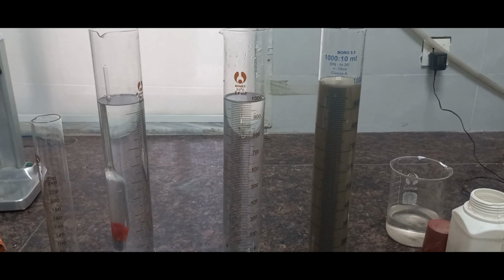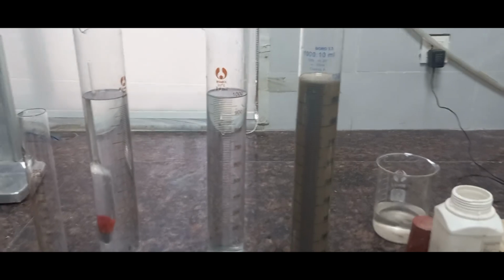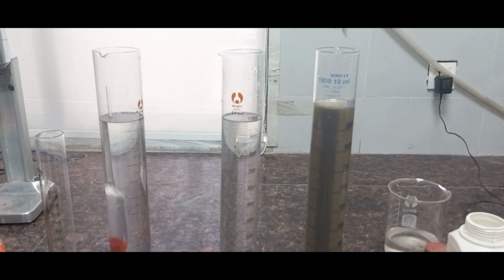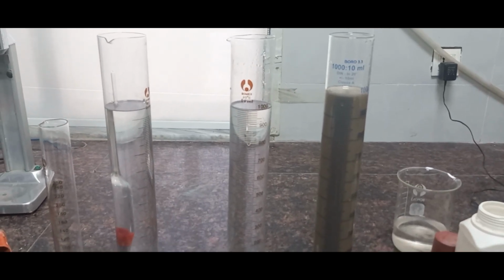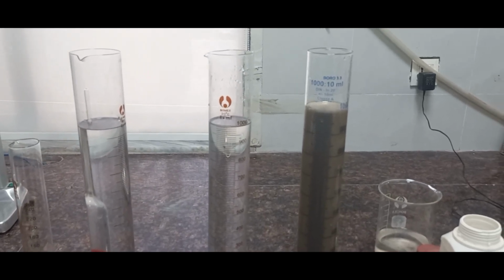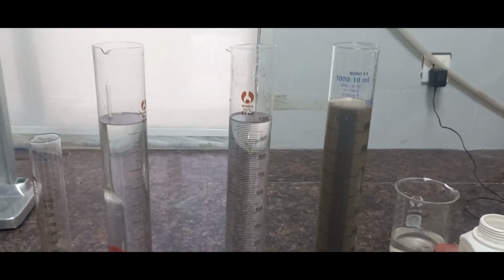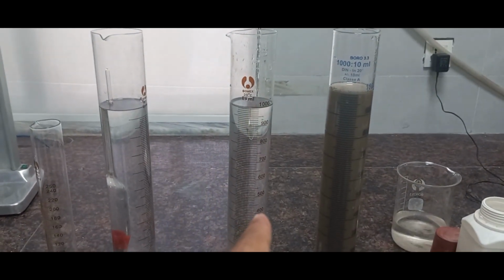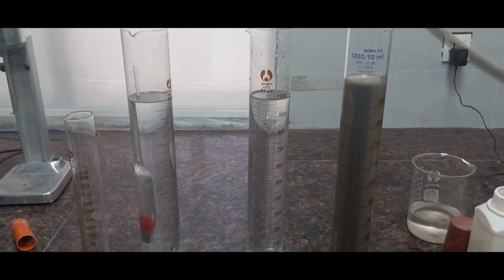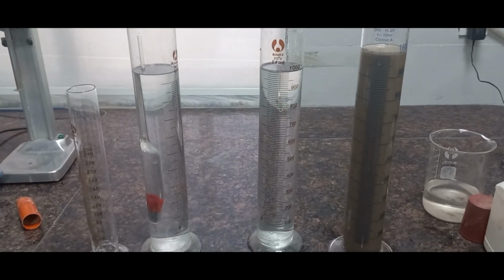Now you can see our reference solution cylinder and soil specimen cylinder have been prepared and are ready for the hydrometer readings. We have to turn on the stopwatch and take the hydrometer readings in the sedimentation cylinder mixed with soil, and corresponding readings will be taken in the reference solution cylinder, that is in the middle of those two cylinders. We will take the R152, as we are using the 152H hydrometer.